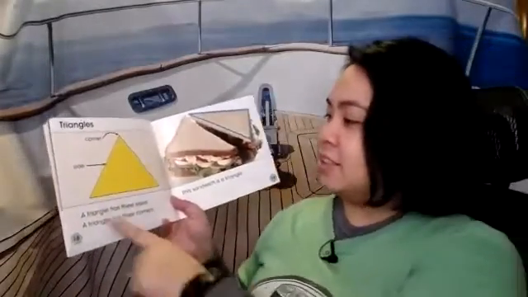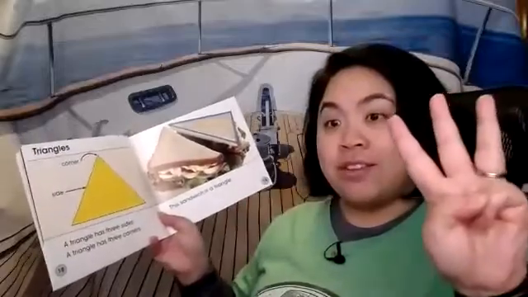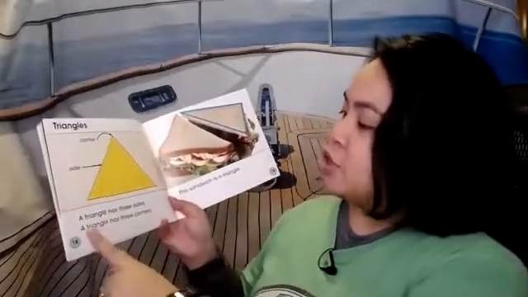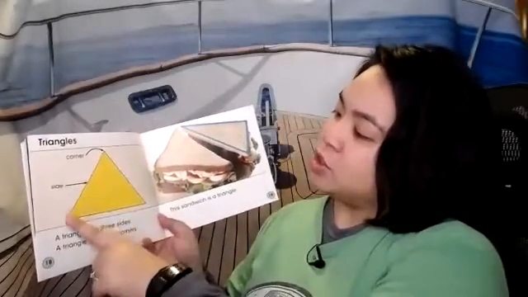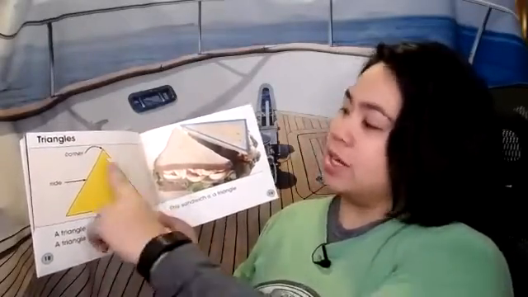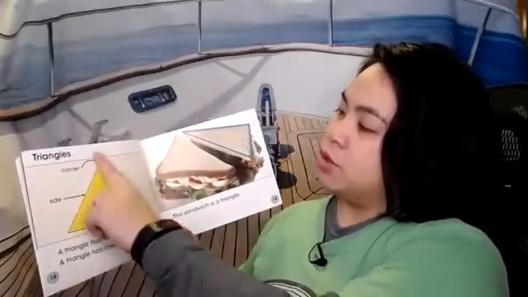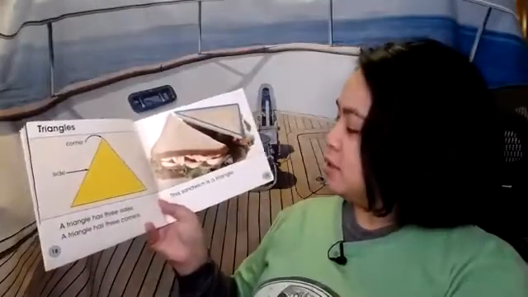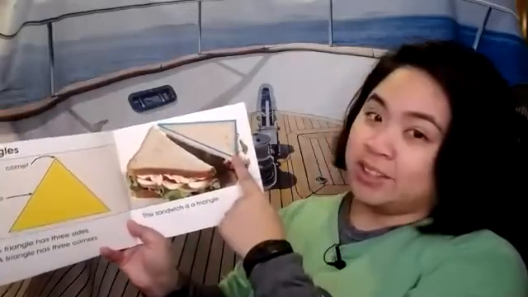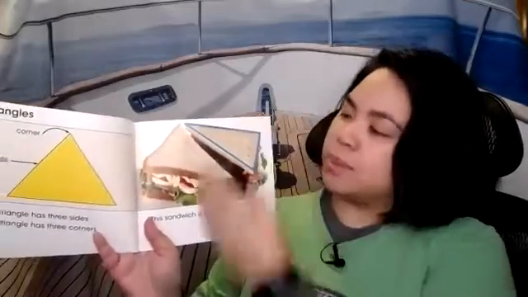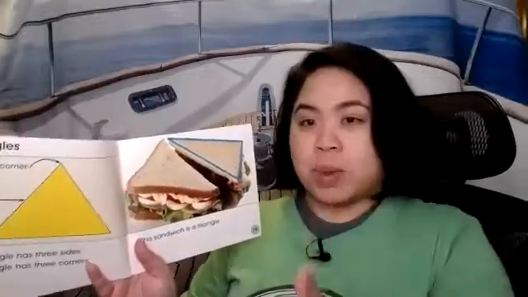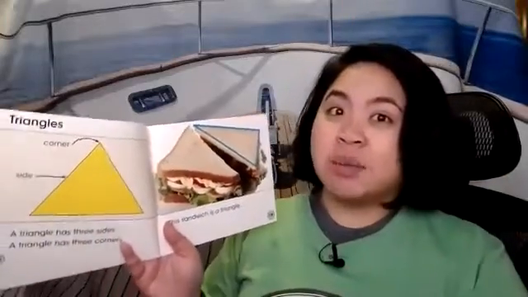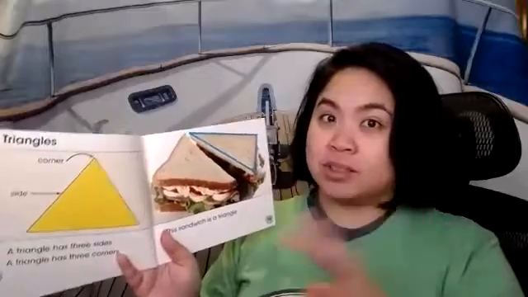Triangles. A triangle has 3 sides. A triangle has 3 corners. 1, 2, 3. 3 corners and 1, 2, 3. 3 sides. This sandwich is a triangle. Do you cut your sandwiches in triangles or do you cut them in half into a rectangle? Some people cut them in this way and then this way. So then it makes squares, 4 squares.